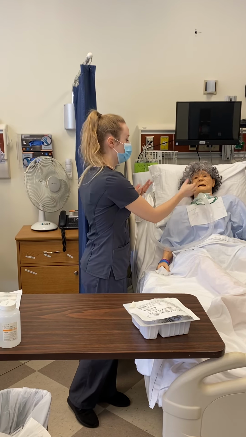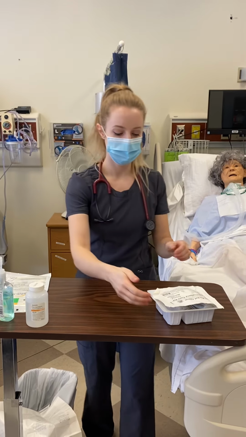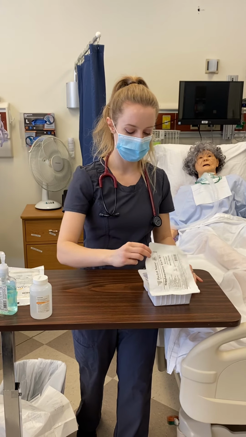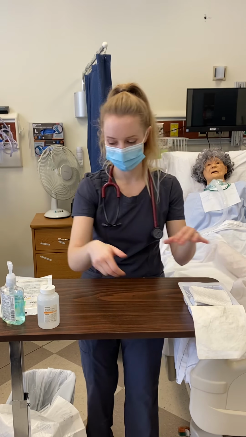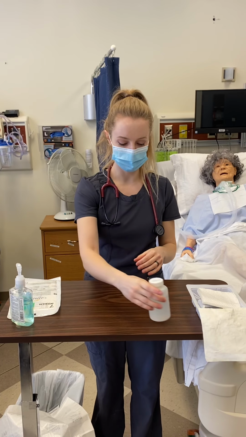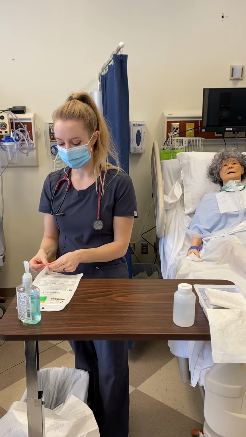My patient has been hyperoxygenated, and I will now open my tracheostomy care kit away from me. And I've performed hand hygiene. I have my normal saline, and I will now don sterile gloves.